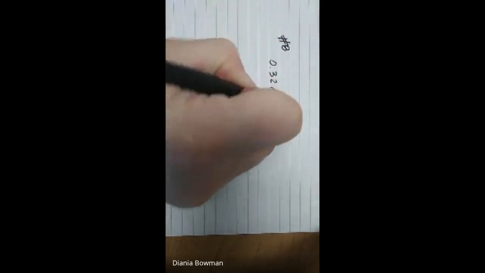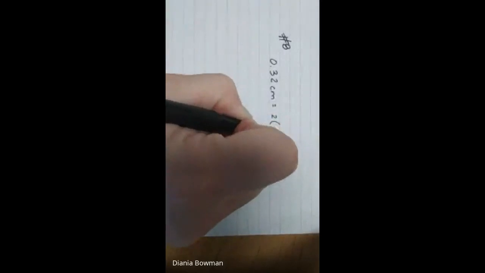The next one I want to do is number 8: how many layers are there? Now we have to figure out how many layers there are, so we're using the problem we set up above in number 7.